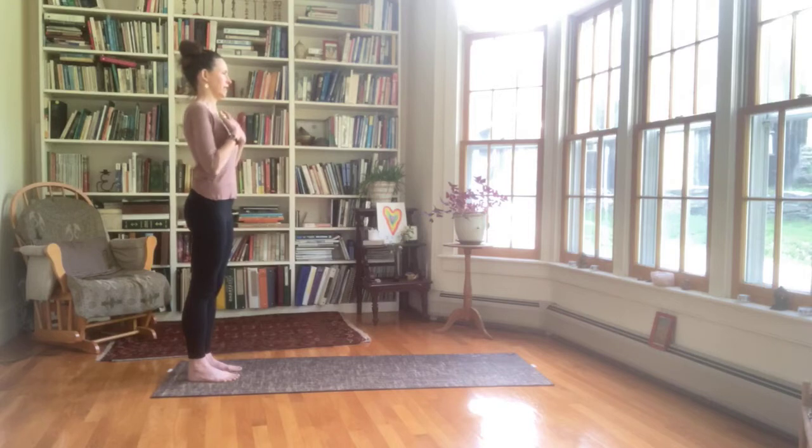The energy is still coming in and filling the chest and feeling that expansion. And on the exhale, we draw the Apana energy up to meet the prana. So we're engaging the belly, pulling gently in around the organs, and assisting the upward rise of the diaphragm as the breath goes out.